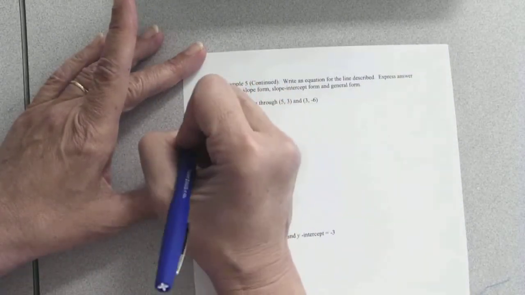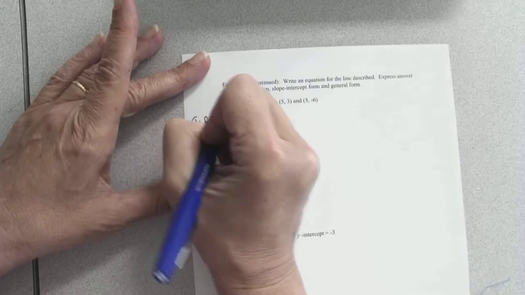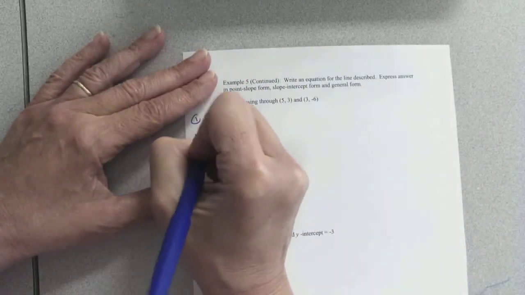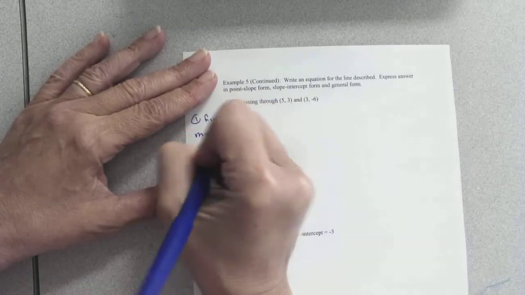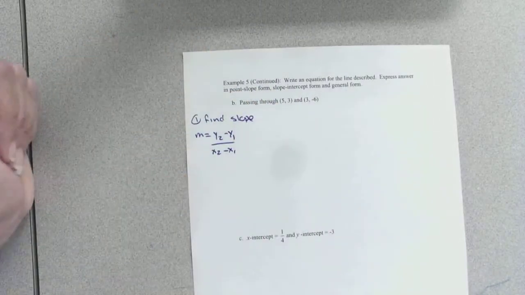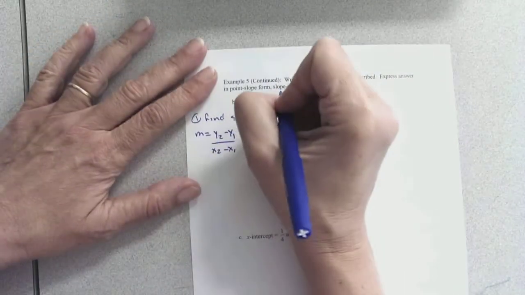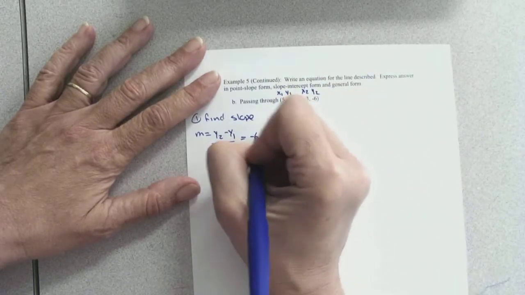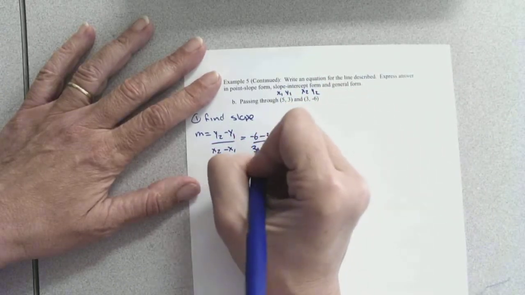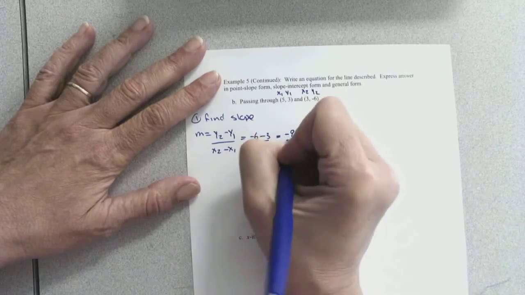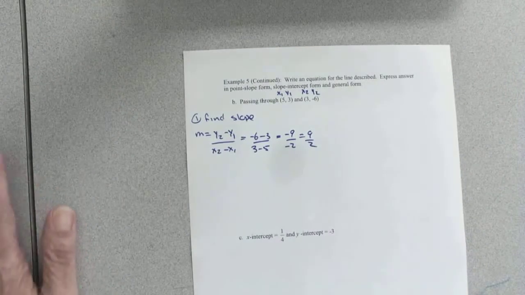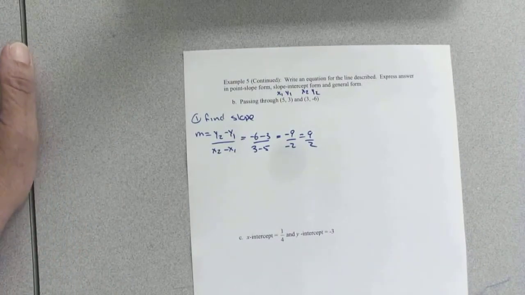But my first generic step always is to find the slope. Now, in this case, I just want to use my formula for slope. y2 minus y1 over x2 minus x1. If it helps you, label your points. And so we have -6 minus 3 over 3 minus 5, -9 over -2, 9/2. Do not tell me that that's 4.5. Do not tell me it's 4.5. 9/2.